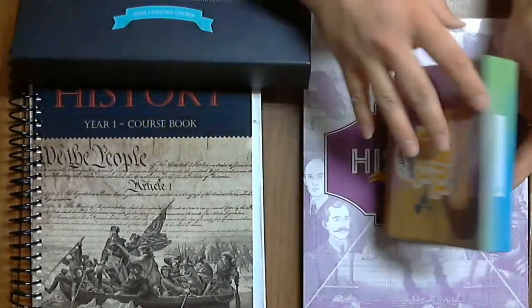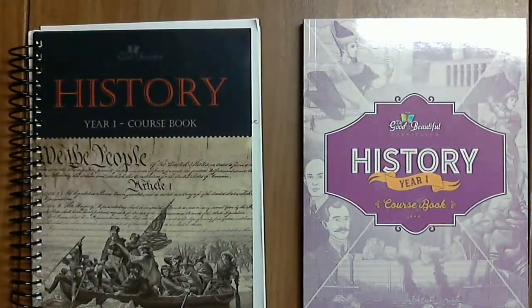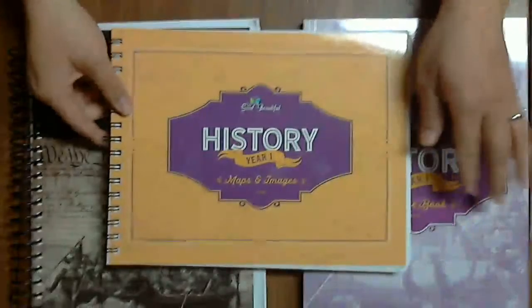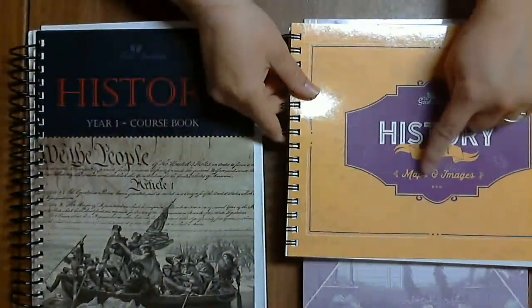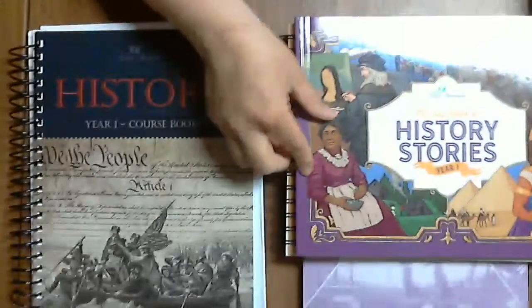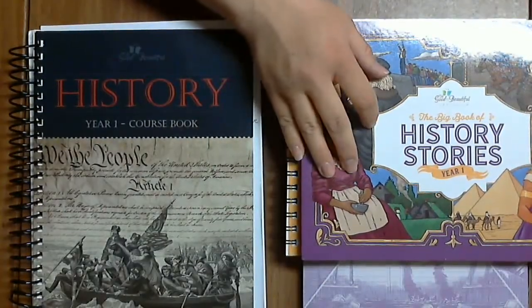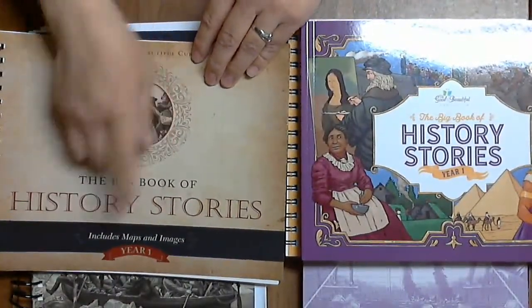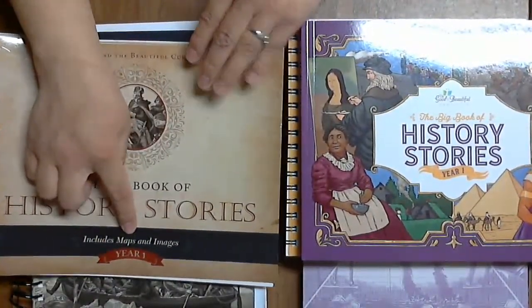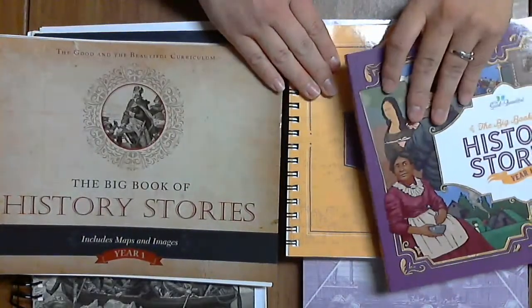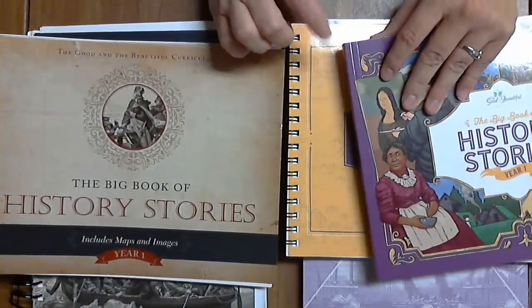Now we're going to look at the other course, the other family non-consumables. So for the new one, we have a History Year 1 Maps and Images. And we have History Stories, the Big Book of History Stories. For the old version, we just had Big Book of History Stories. It includes maps and images. So clearly, there are a ton more images, and there really are. They're great. Lots more images in here.